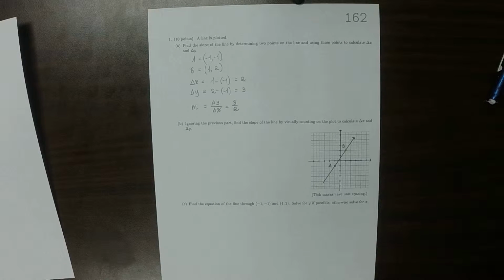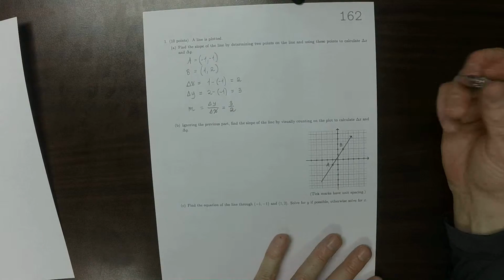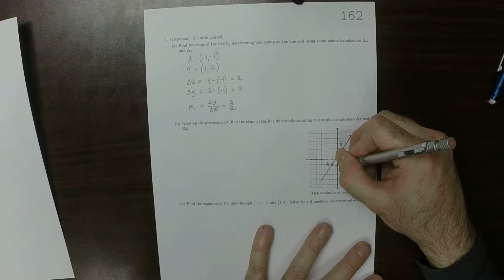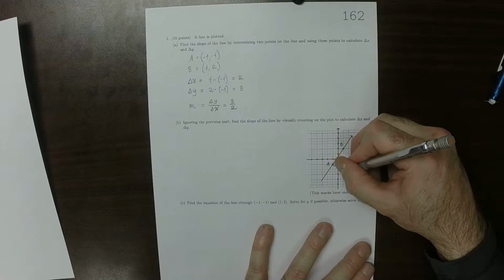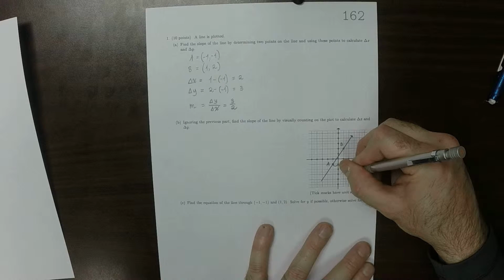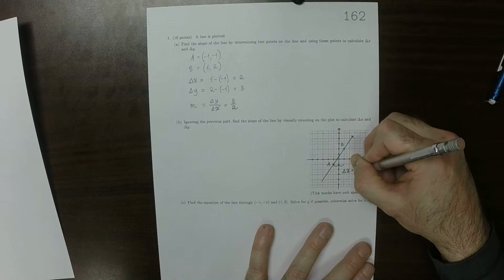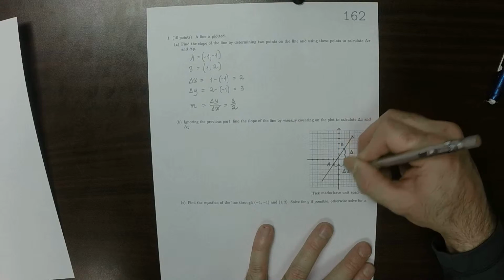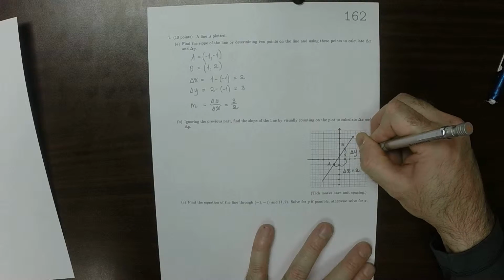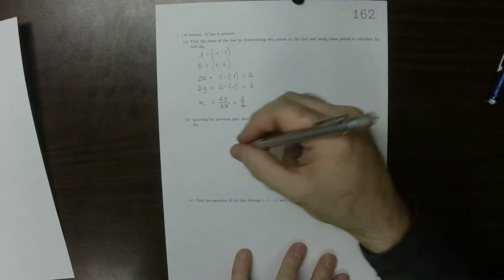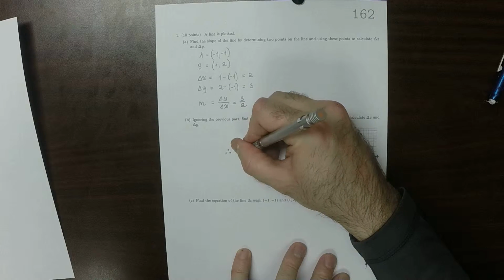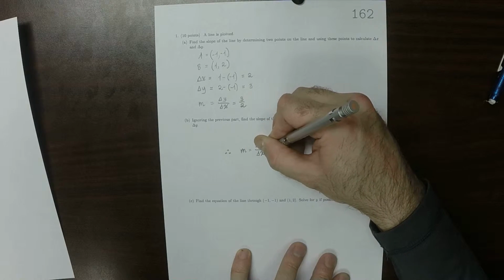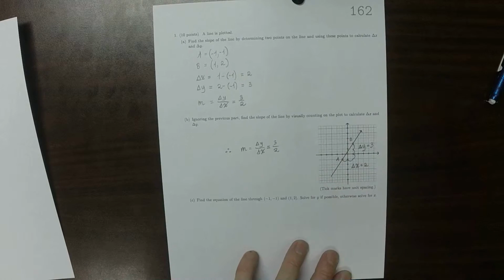Fine, so now it says, without doing it algebraically, doing it only visually, determine the slope. Well, again, we could just count 1, 2. So the fact that we had to count 2 to the right means that delta x is 2, and the fact that we have to count 1, 2, 3 going up tells us that delta y is 3. Therefore, m, the slope, is delta y over delta x, which is 3/2. And of course, that's in agreement with part A.